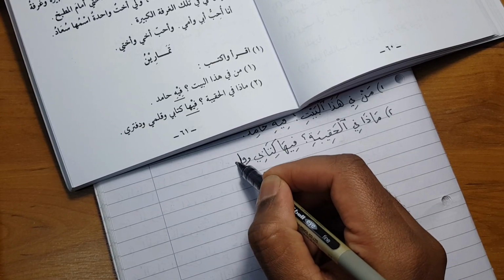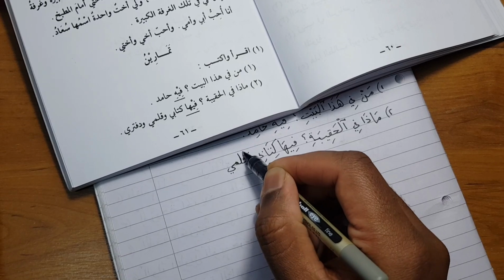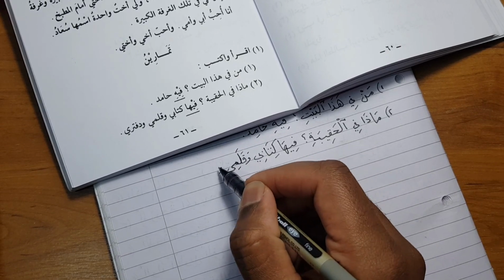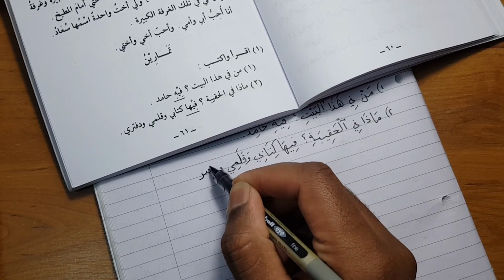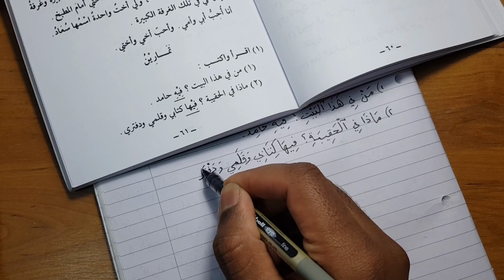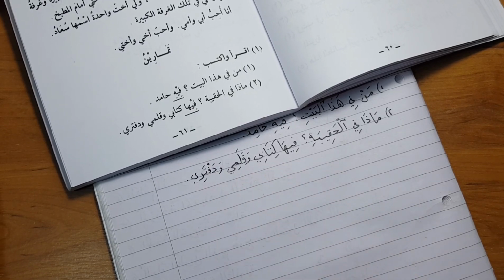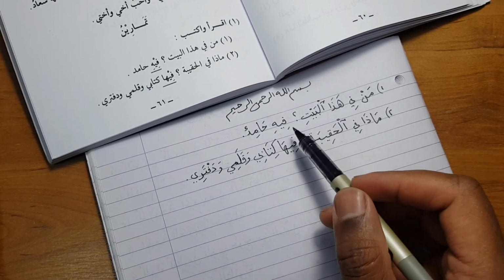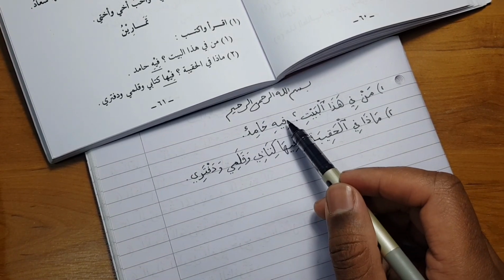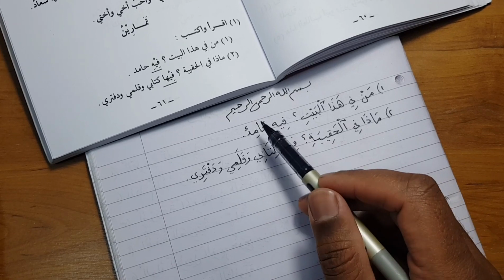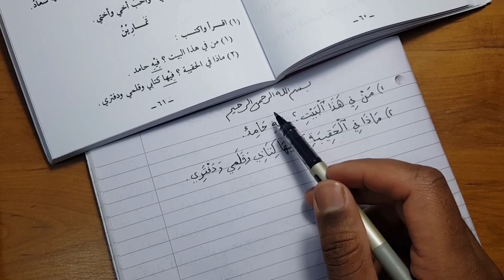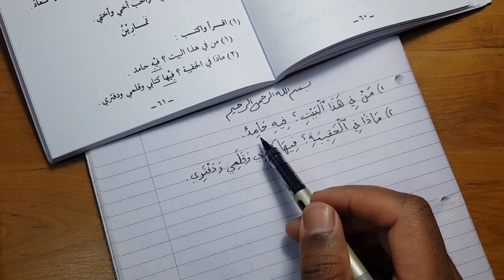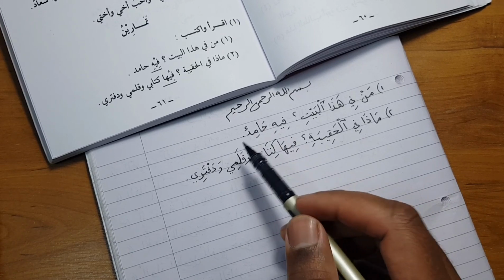That's the second sentence. So if I was to analyze this sentence, this would be جار ومجرور شبه جملة خبر مقدم. The خبر has been brought forward and حامد is مبتدأ مؤخر.